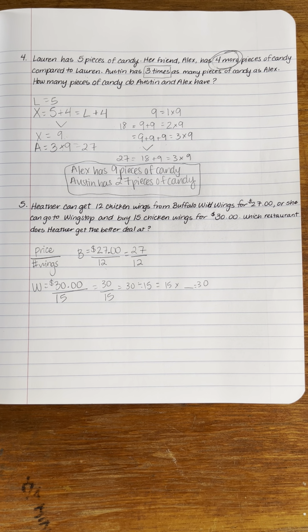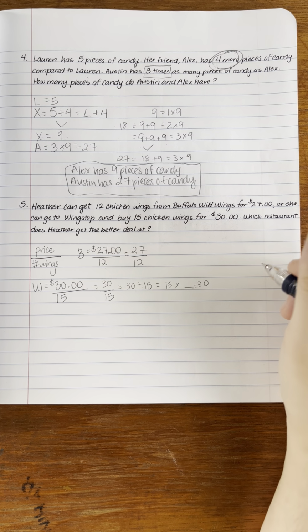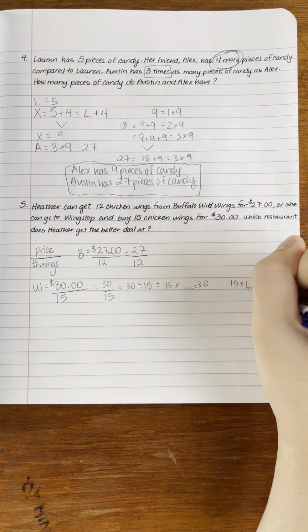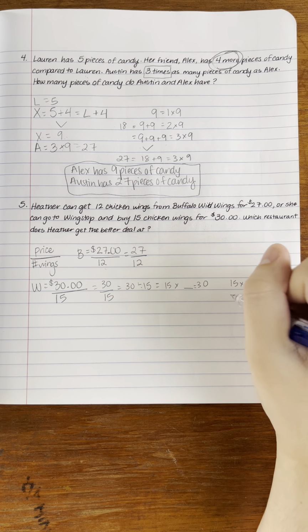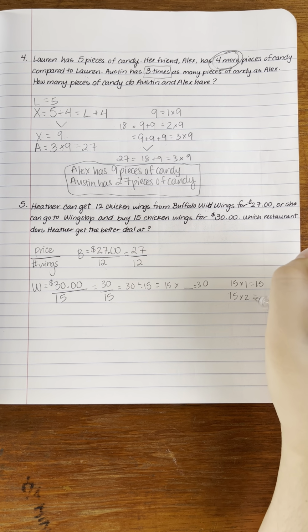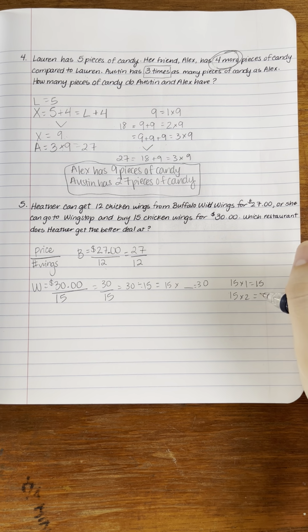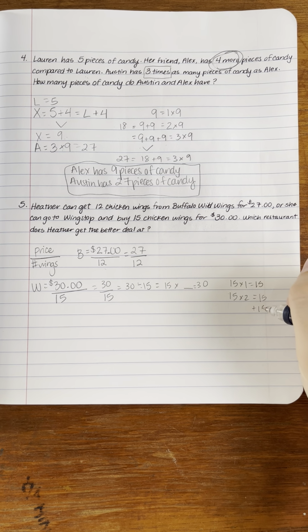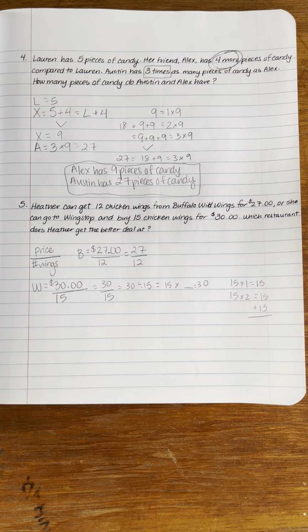So I can count by 15s, right? I know 15 times 1 should give me 15. Now let's do 15 times 2. Well, what's 15 times 2? That's simply 15 plus 15, right? Because multiplication is just repeated addition.